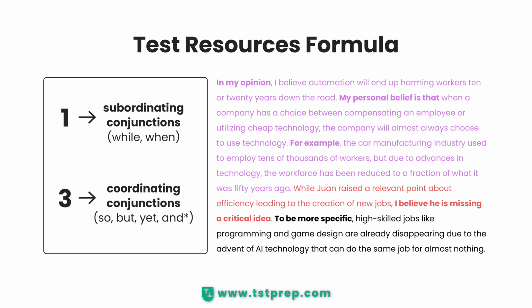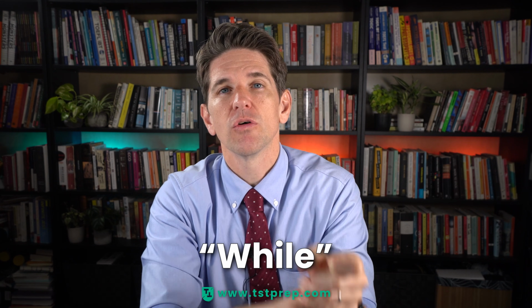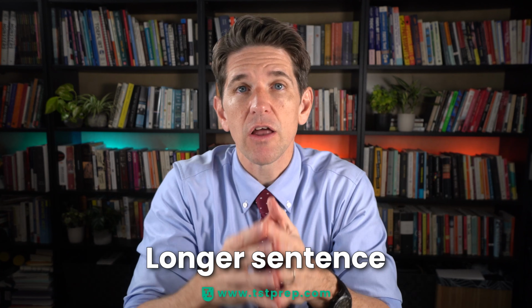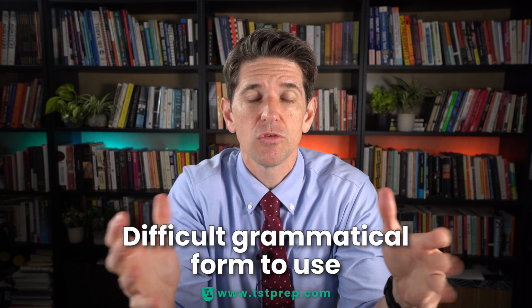Now, this is some grammar terminology. A subordinating conjunction is when you use the word "while." And so it's a longer sentence, usually with 2 clauses. "While Juan raised a relevant point about efficiency leading to the creation of new jobs, I believe he is missing a critical point." So why does that help your score? Not only is it a longer sentence, not only does it use a comma, but also it's a difficult grammatical form to use. Since it's difficult to use correctly, it's going to help improve your score if you can use one of those sentences correctly. And that's why it's part of the template.